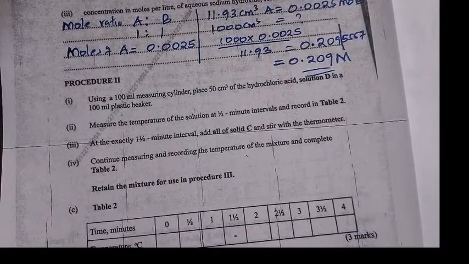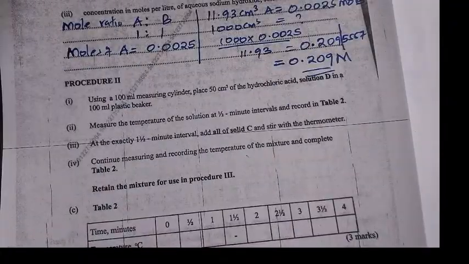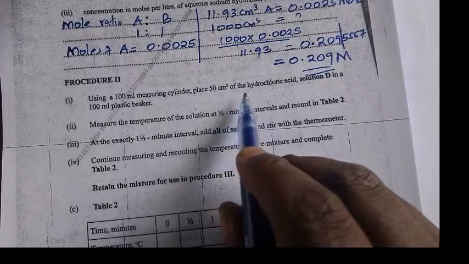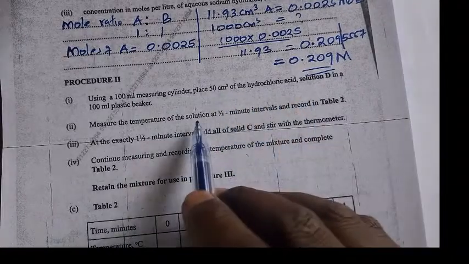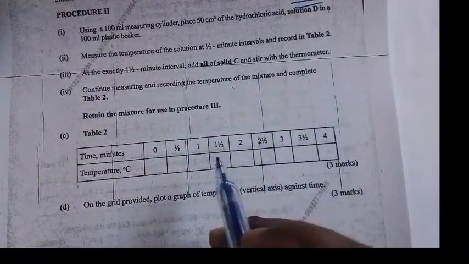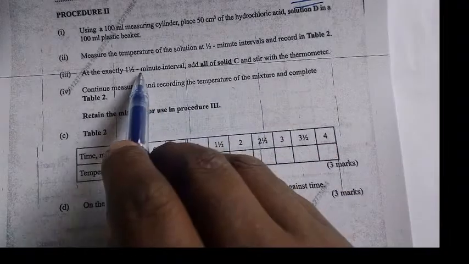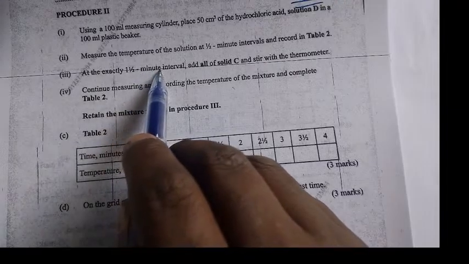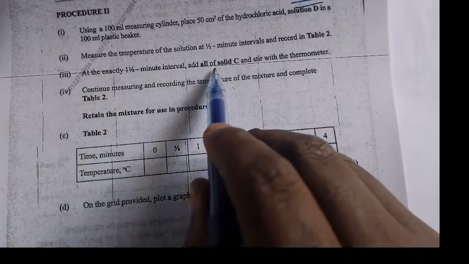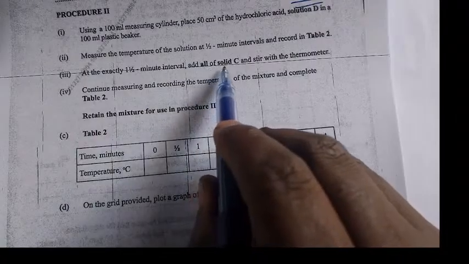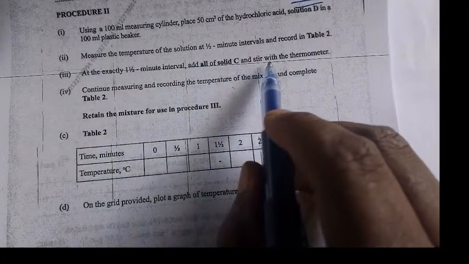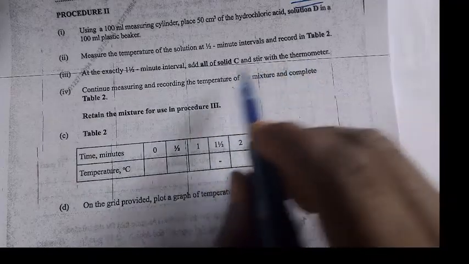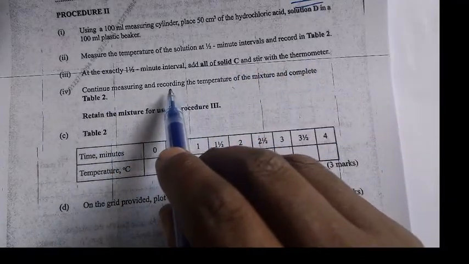Procedure 2. Using the solution of hydrochloric acid, solution D, then at intervals add solid C and stir with a thermometer. Continue measuring, stirring and recording the temperature of the mixture.